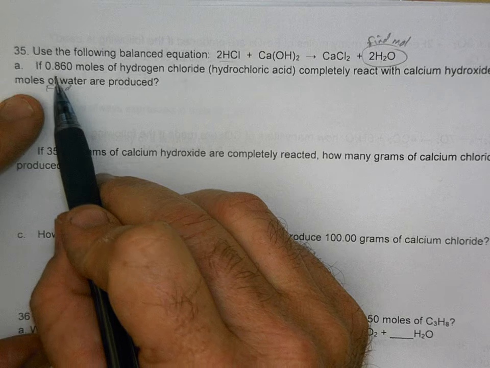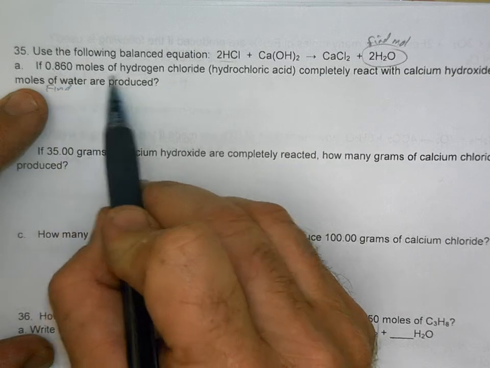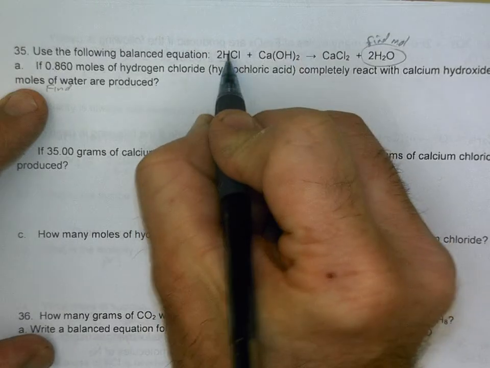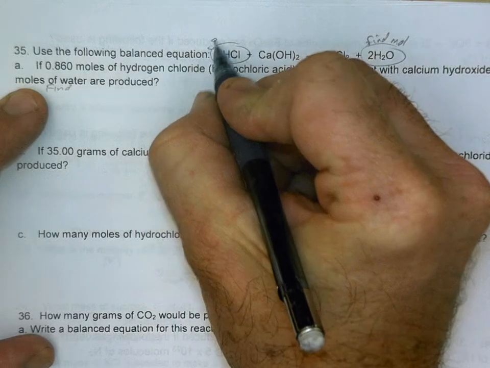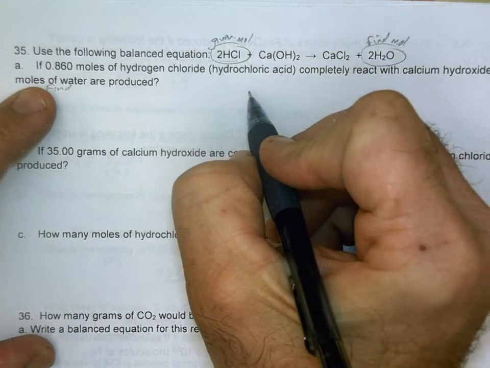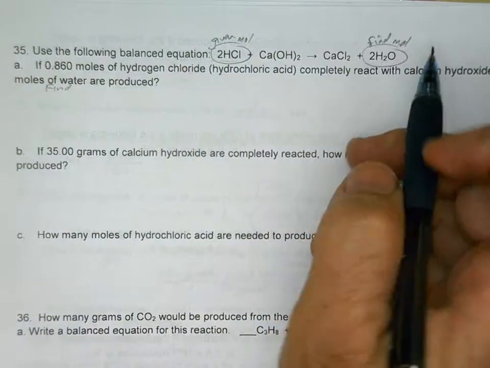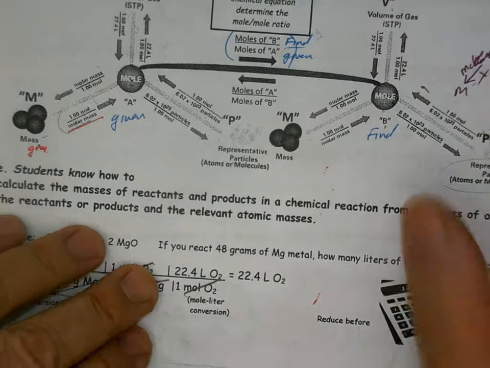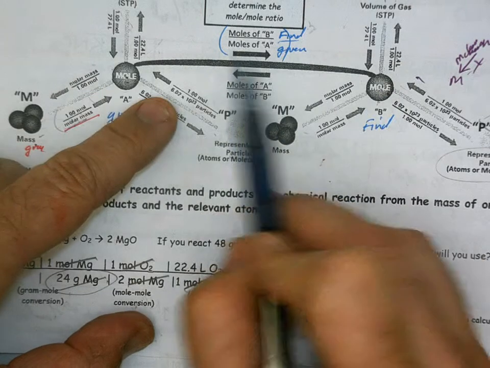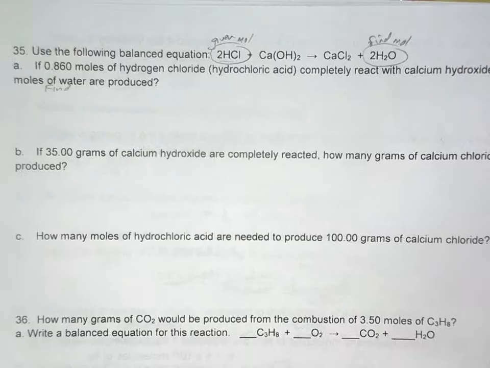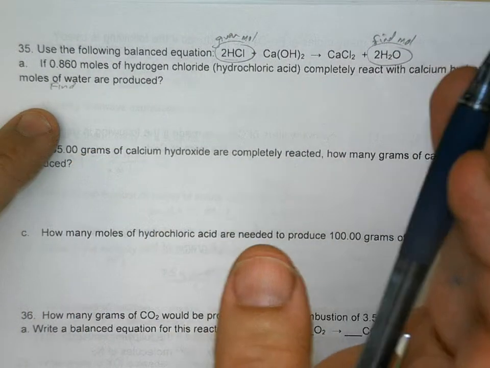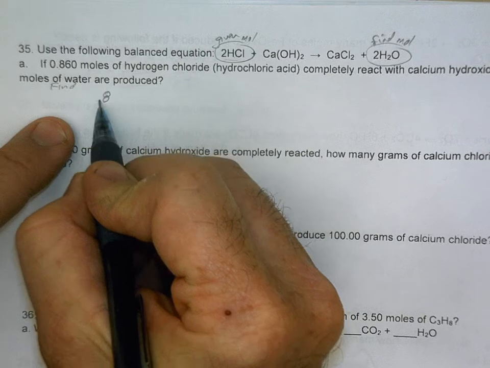It looks like our given is going to be 0.86 moles of hydrogen chloride, hydrochloric acid, hydrogen and chlorine. It's this one right here, so this is our given, and we are given moles of that. And how convenient is this? We're doing a mole to mole. So in the world of stoichiometry, we're going to go from this to that. All we've got to do is put our given and multiply it by the mole ratio. Does that make sense so far? Let me know because I can make mistakes.